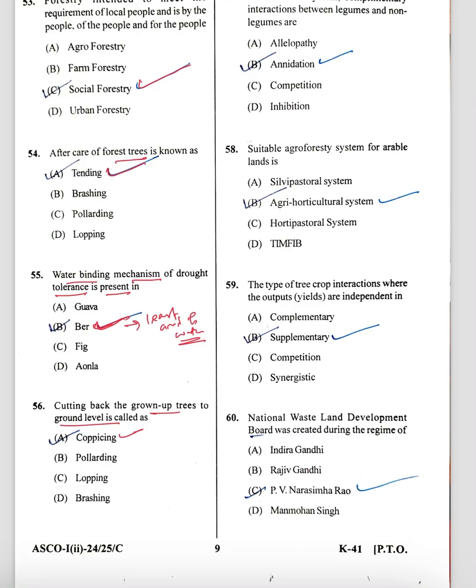Then coming to tree based, so here the tree is cut at the ground level, so new shoots will be generated, so this is called as a coppicing. Then in tree based system, complementary interaction between legumes and non-legumes, it is annidation. And suitable for agroforestry systems for arable land, in this case you can go for agri-horti system, because silvipasture is non-arable land, hortipastoral is also non-arable land, and timothy also non-arable land.